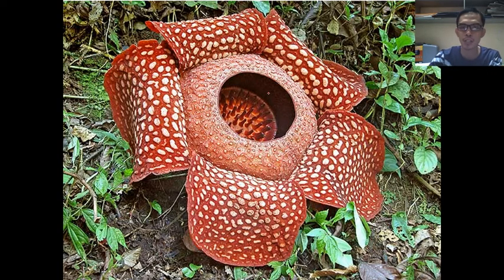Next one, the Rafflesia. Rafflesia has a very strong smell, a strong odor, for a reason. Even though it cannot be pollinated by bees, it has one pollinator, the flies. The flies are attracted to that smell, and therefore they are able to propagate its pollen in order to reproduce.